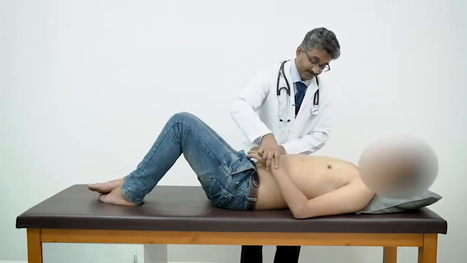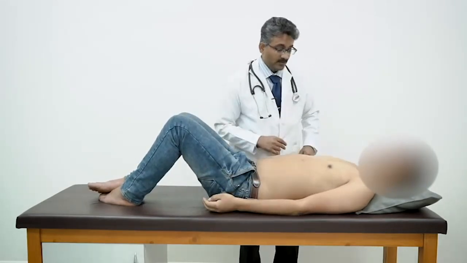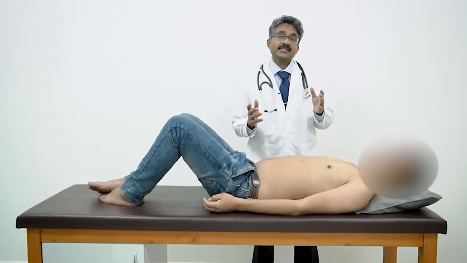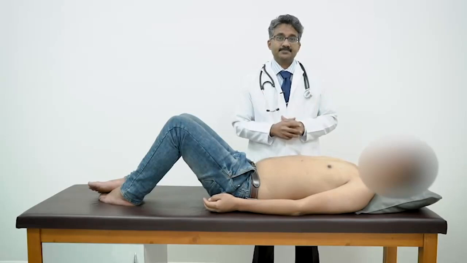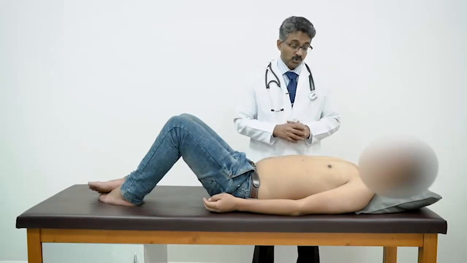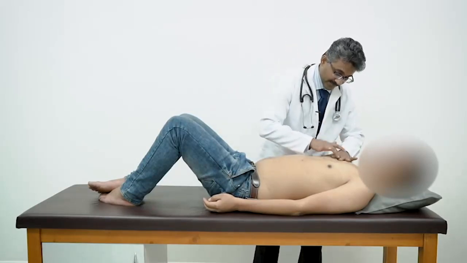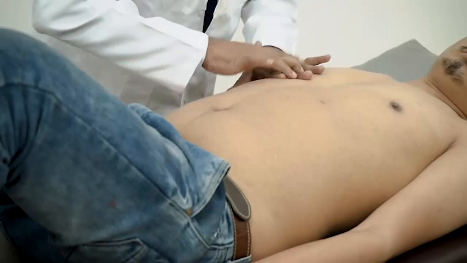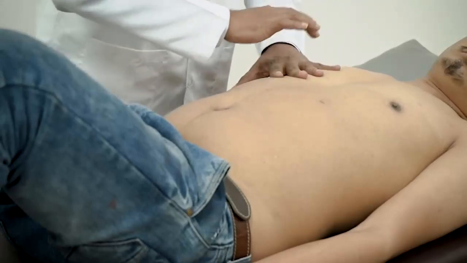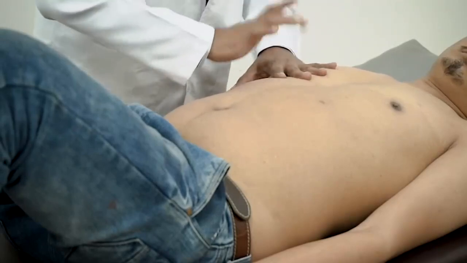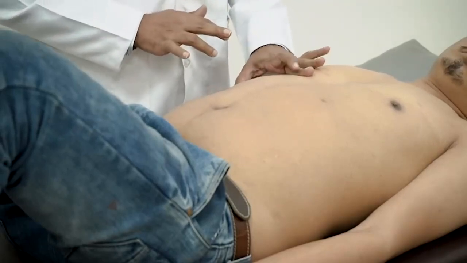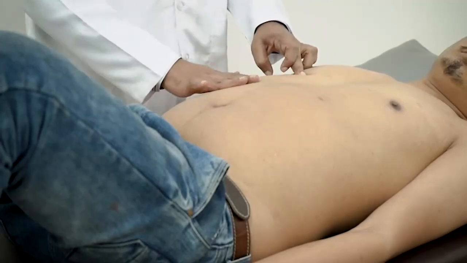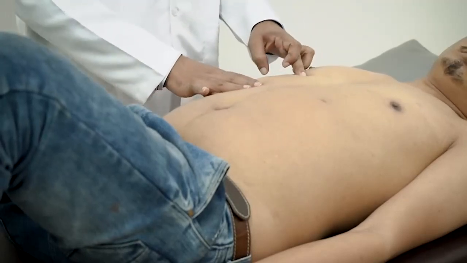Percussion of the liver. As you all know, the liver dullness is present in the fifth intercostal space. So start percussing the second space, third space, fourth space. See, the fifth space is dull. You can make out. Normally, the liver extends from the fifth space to the costal margin. It is a 12 to 13 centimeter span.